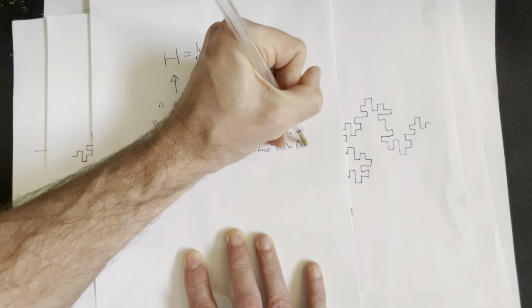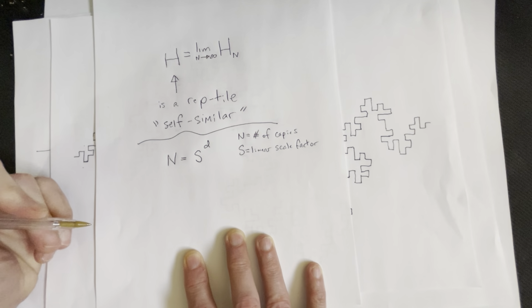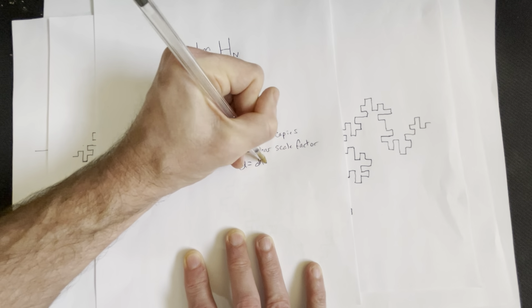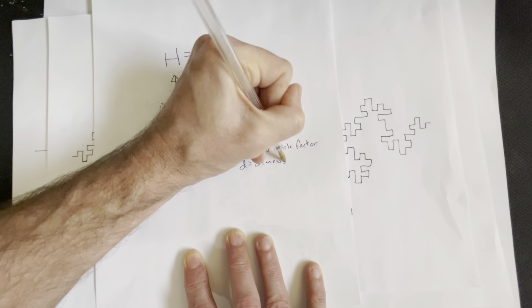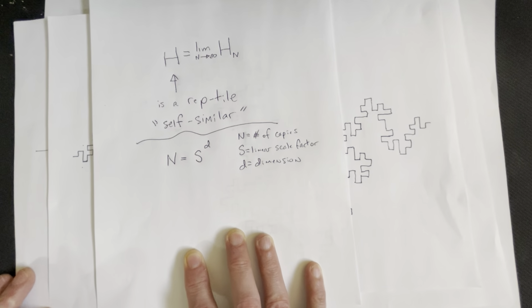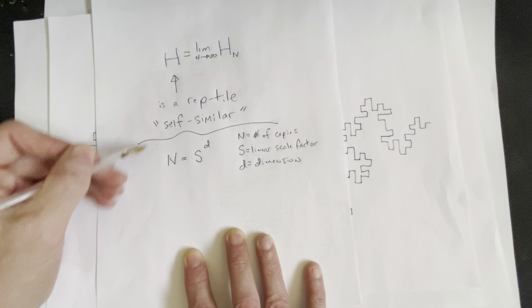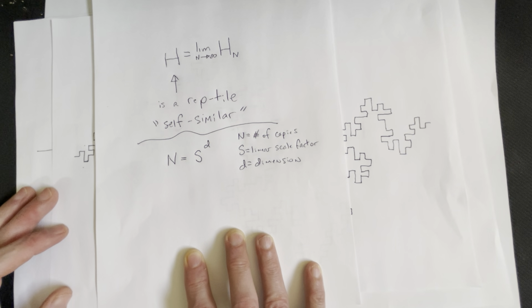Again, I like to emphasize that it's the linear scale factor, so I write the word linear in it. A lot of times you won't see that. D is dimension. And keep in mind, this is not the only way to define dimension. In fact, this is a very limited way. This is a way that only works for these self-similar objects.